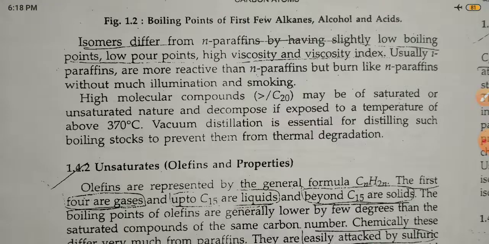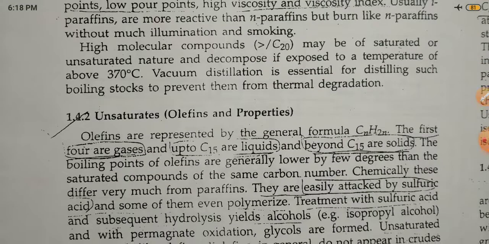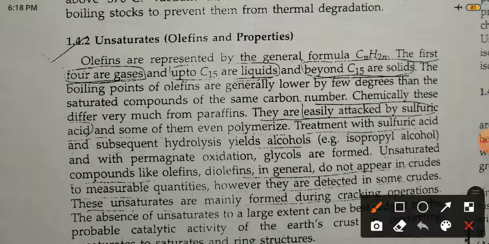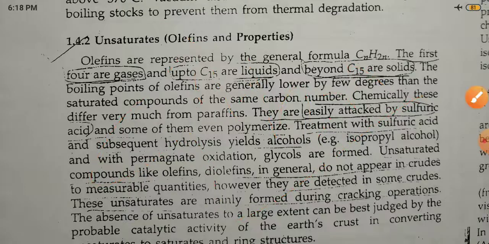Now the next point is unsaturated olefins and some properties. Olefins are represented by the general formula CnH2n. Now, what is the alkane formula? CnH2n+2.